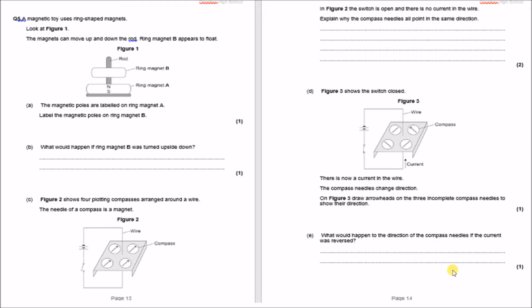Right, a magnetic toy uses a ring shape. The magnets can move up and down on the rod. We've got a north and south here. If these aren't touching, then we know they must be repelling, so that must be a north and that must be a south here. If they were attracting, we would then flip these poles around. So the magnetic poles are labeled on B, so I've done that.